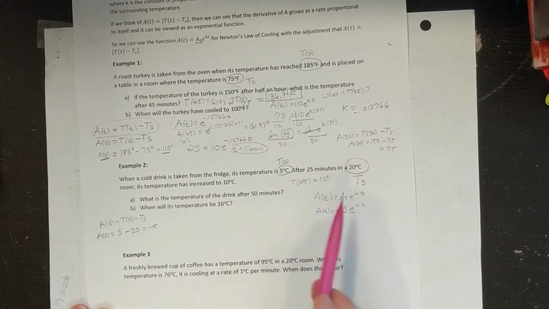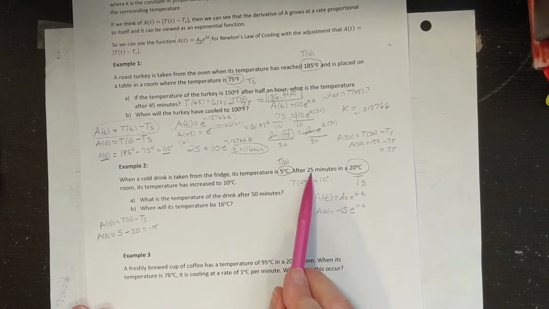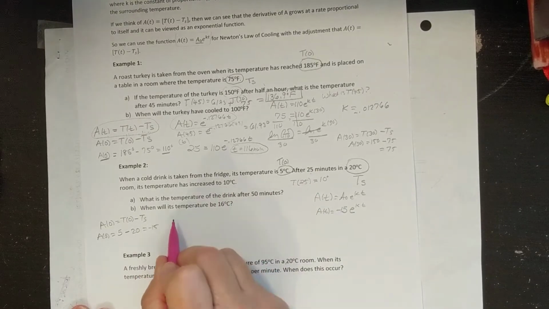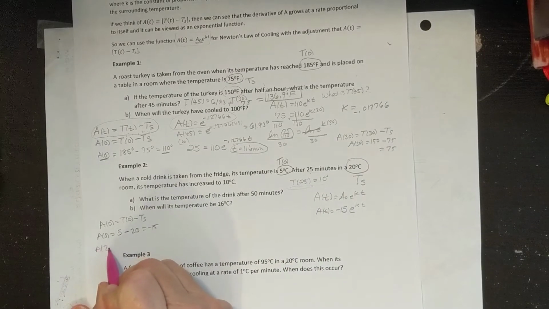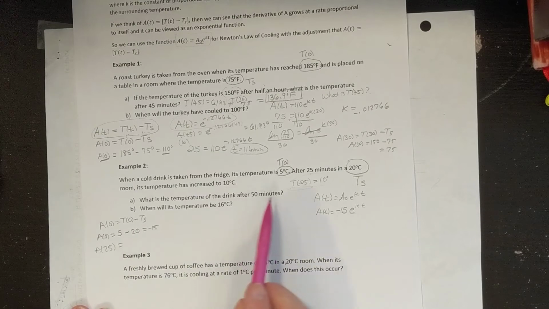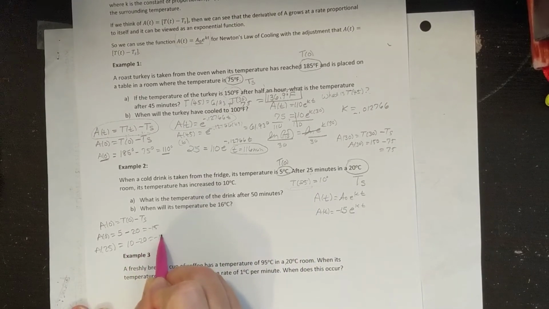Okay, then they gave us this information. They said after 25 minutes, it has increased to 10 degrees. So we know that T of 25 is 10 degrees. So what is A of 25? It's going to be T of 25, 10, minus 20, negative 10.